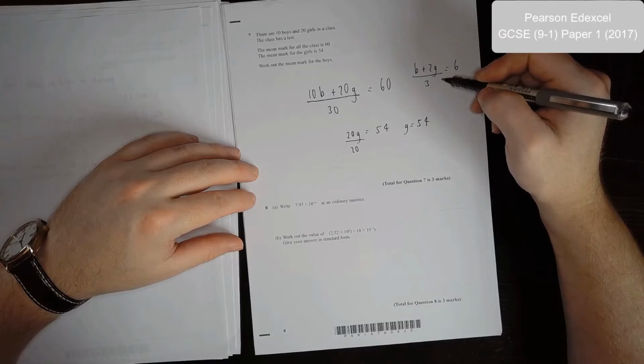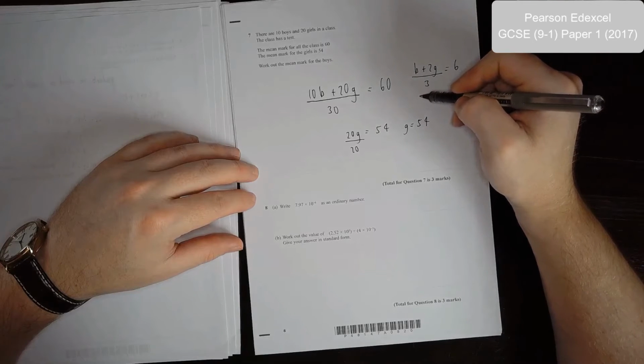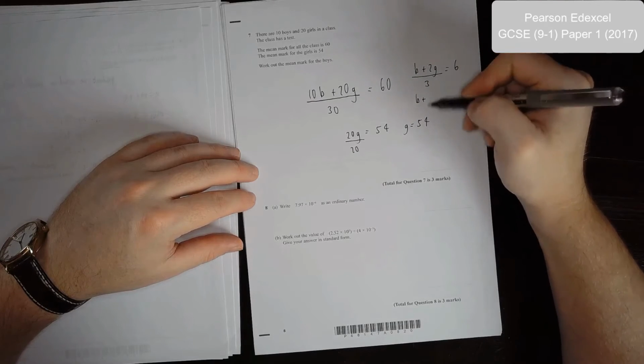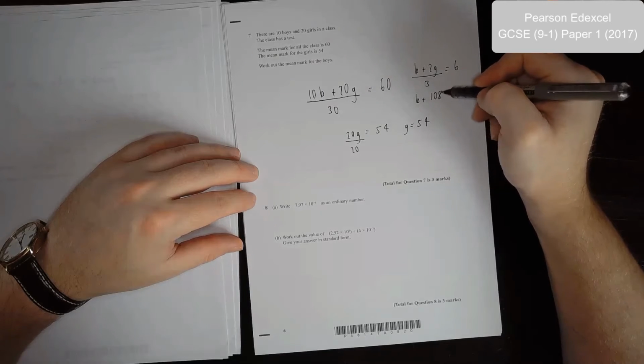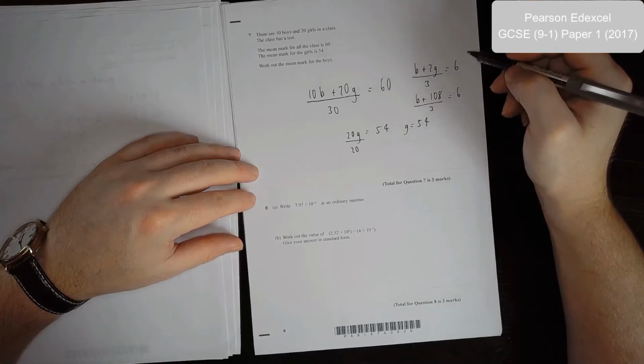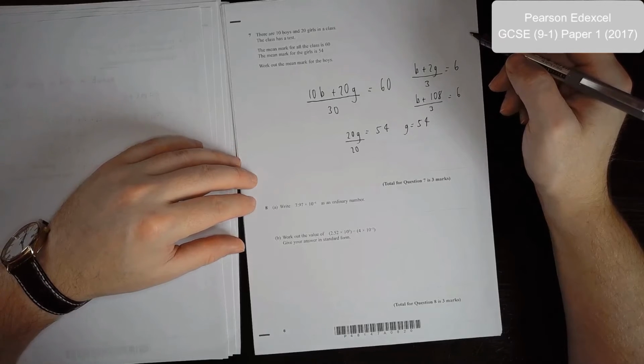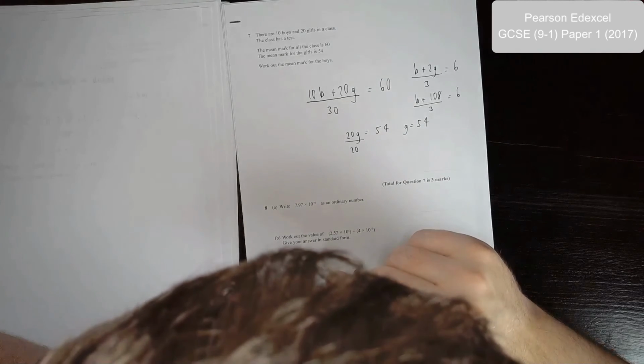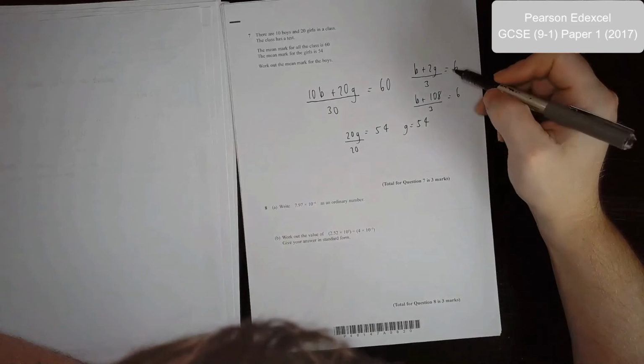And then B plus 2 times 54 is 108, divided by 3 equals 6. Something's gone wrong here. Yep, I see what I've done wrong.